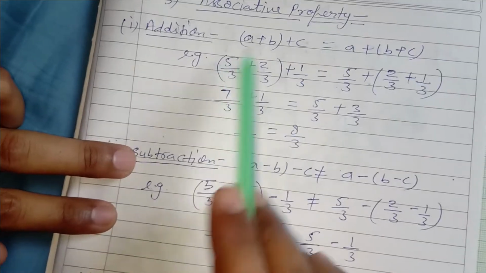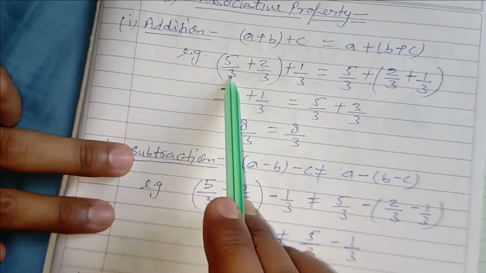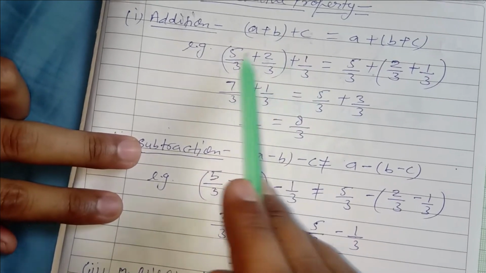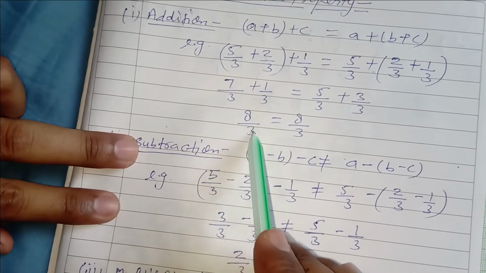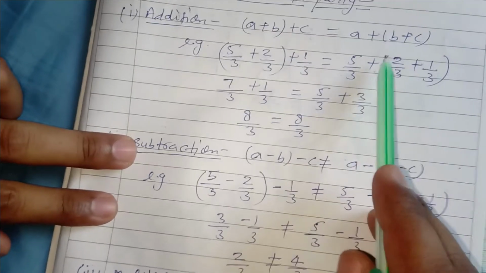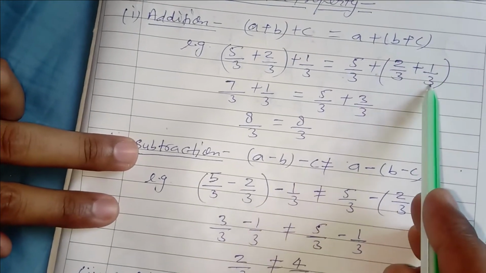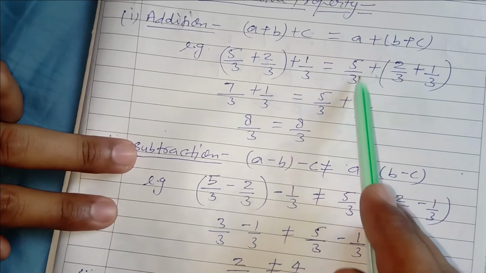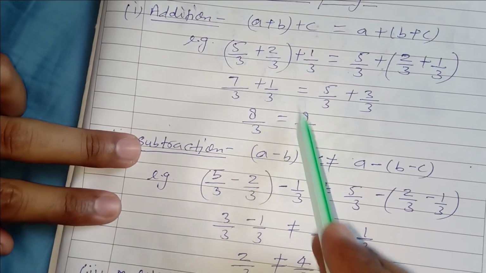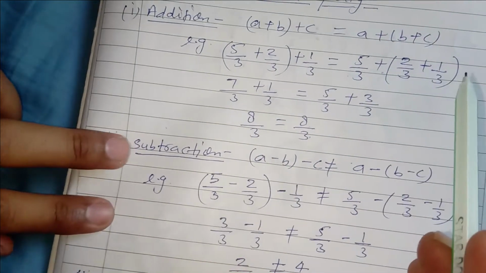We just take three rational numbers, 5 by 3 plus 2 by 3. First we add it and then add 1 by 3. What we get? We get 8 by 3 in the LHS. For right hand side, we just add 2 by 3 and 1 by 3 first and then add 5 by 3. What we get? 8 by 3. So we can say that addition is under associative property.